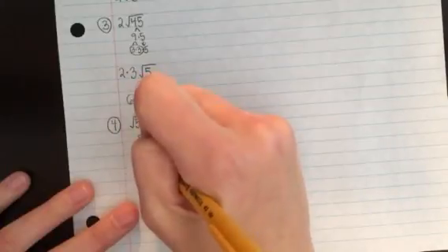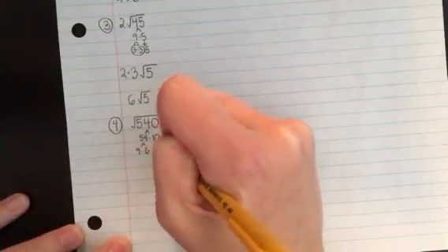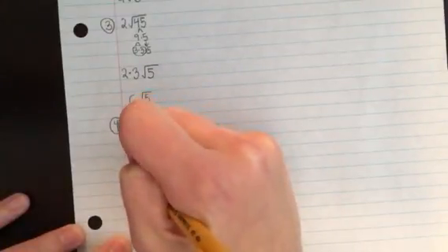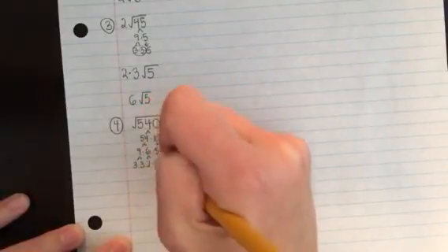Look at another one, number 4. Square root of 540. The easiest way I see to break this up is 54 times 10. 54 is 9 times 6. 10 is 5 times 2. 9 is 3 times 3. 6 is 2 times 3. 5 doesn't go any further, and 2 doesn't go any further, so drag them down.